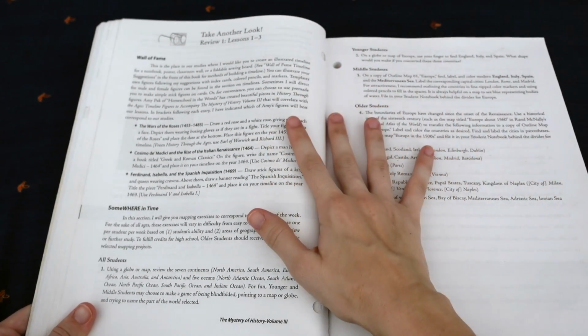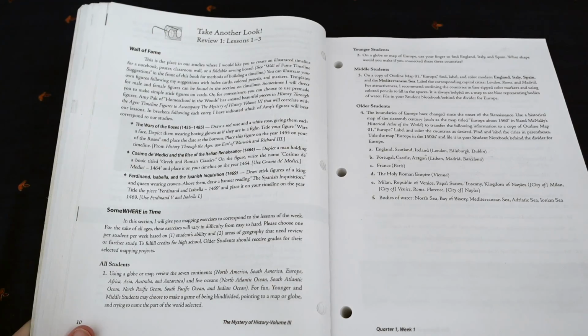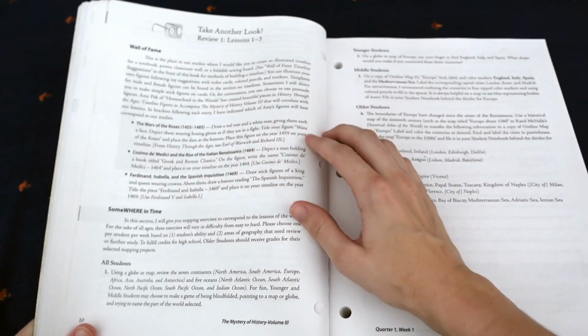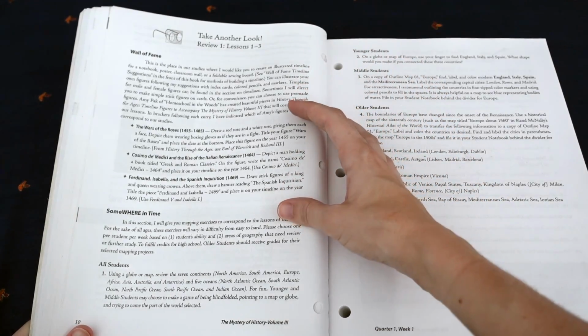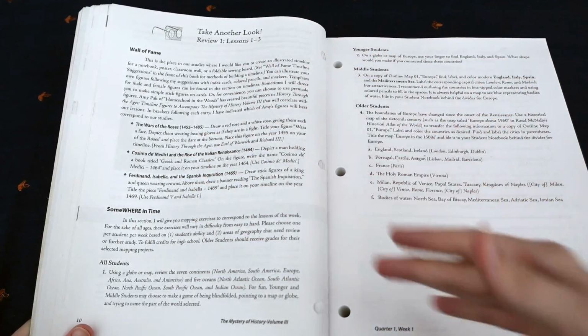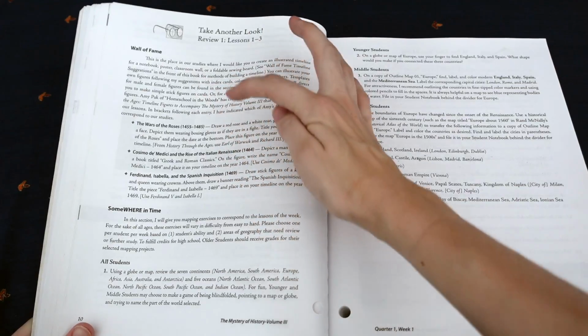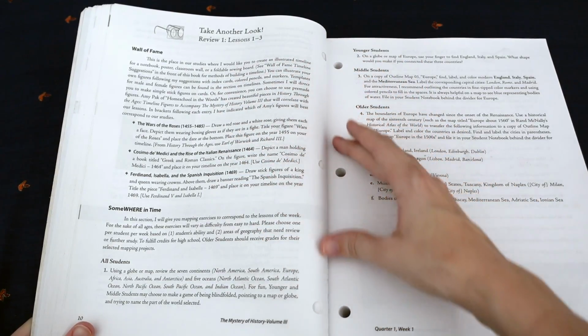Then you come to your review at the end of the week. In your review at the end of the week, that's where you're going to find your prompts for what they call Wall of Fame. Basically, what should you be adding to your timeline? You could choose to have a timeline in a book. You could choose to have a timeline on a wall. However you choose to do it, these are your prompts for, okay, add in these dates and these events or these people to your timeline.